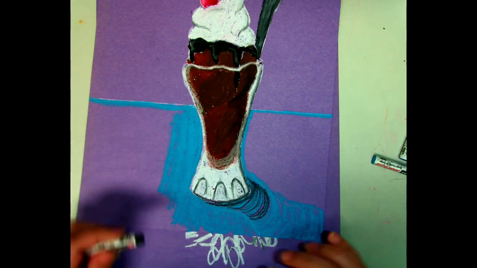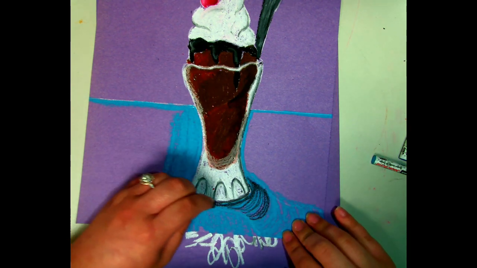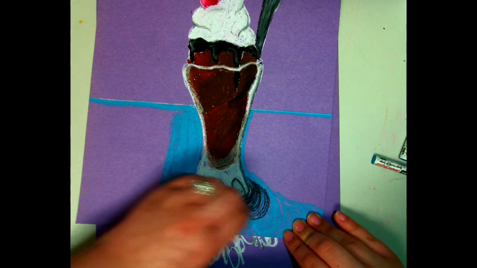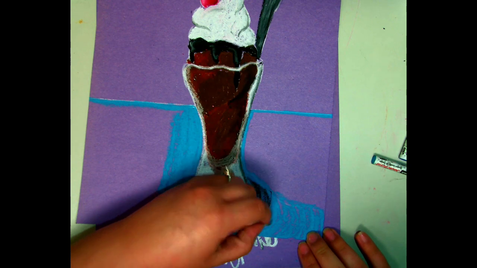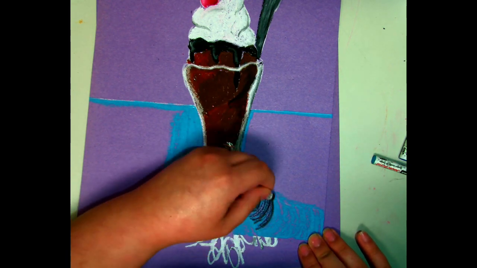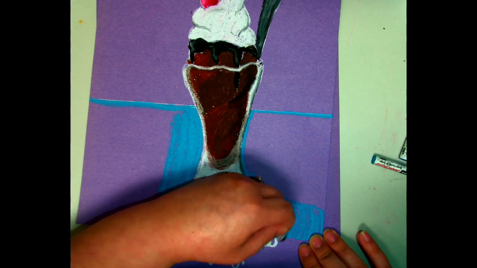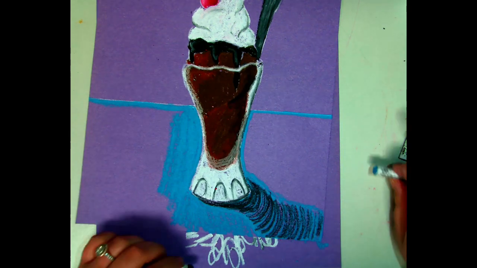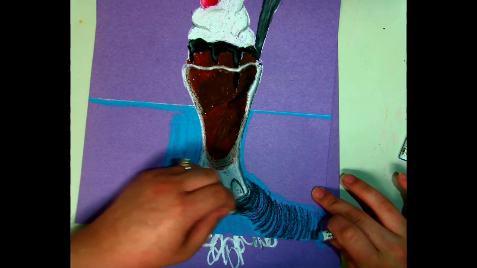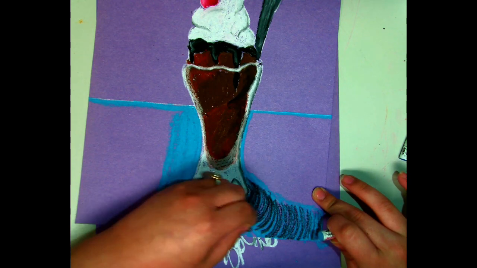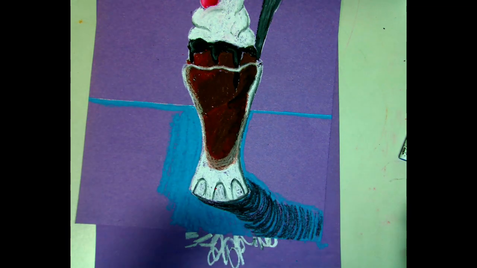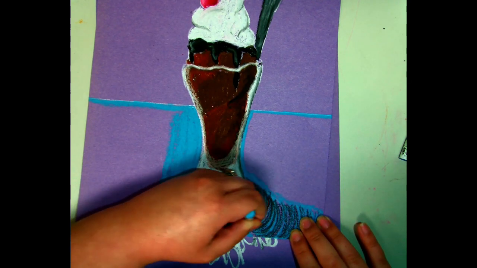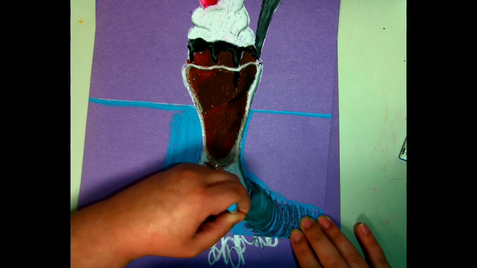And the shadow will always be darkest closest to your object or your dessert. Darkest closest, and then it gets lighter as it goes farther away. So I'm gonna do that right now. I'm getting lighter pressure as I go off in the distance. Okay. I am going to go back on top so I can start to blend the two together. Remember, adding black adds shadow, okay?